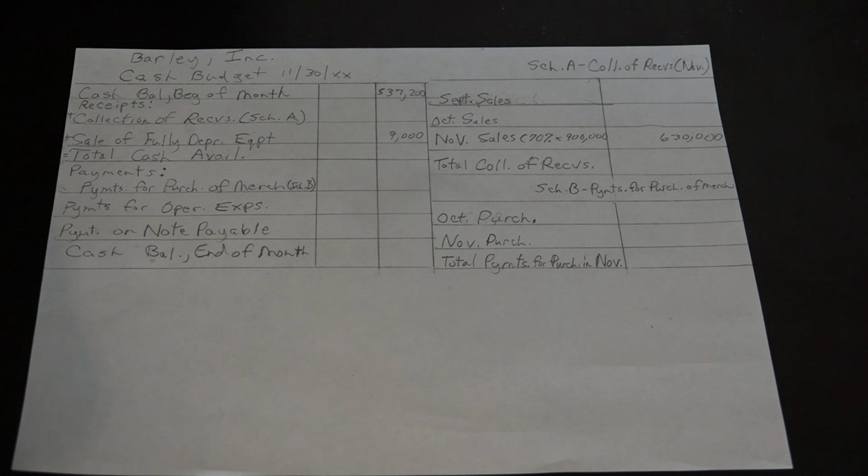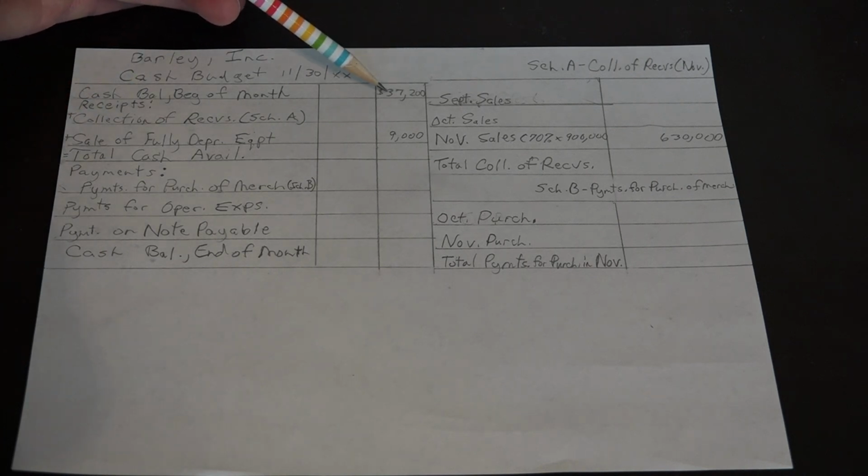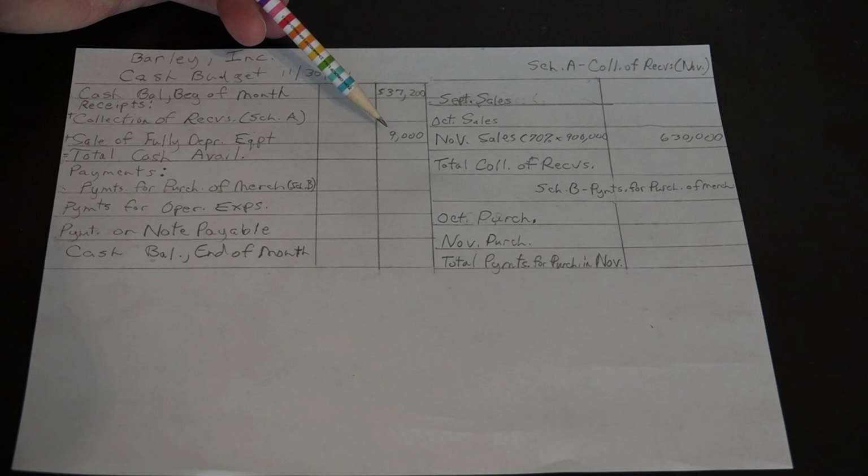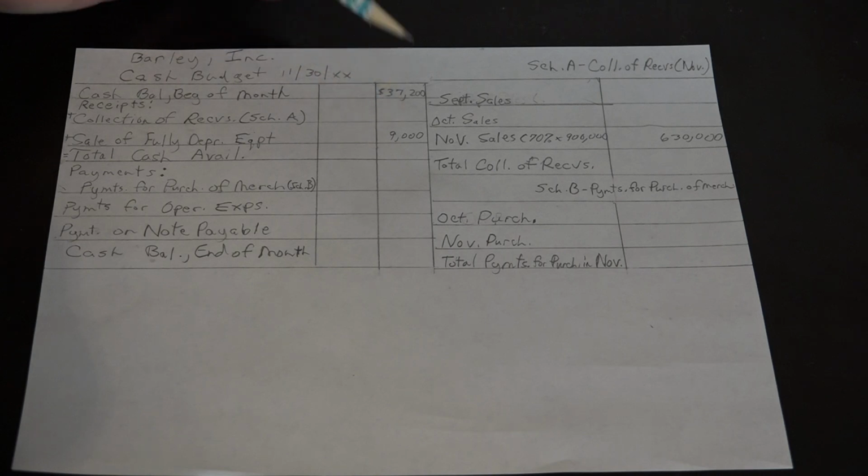Anyway, we're talking about the cash receipts side, and we started with our cash balance beginning of month of $37,200. We're given the fact that they're going to sell fully depreciable equipment for $9,000, so we just put that in our cash budget under cash receipts.